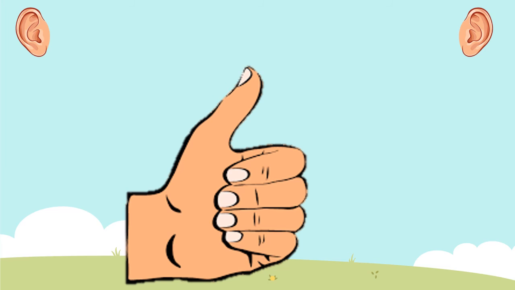That's a hand. What is that? Right there. What is that? Right, your thumb. Thumb. That's a TH sound. Thumb. It doesn't sound like T, doesn't sound like H, but together it makes th, like thumb.